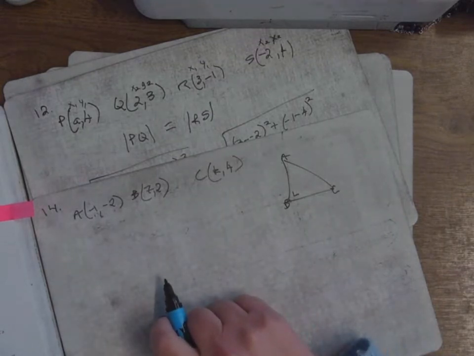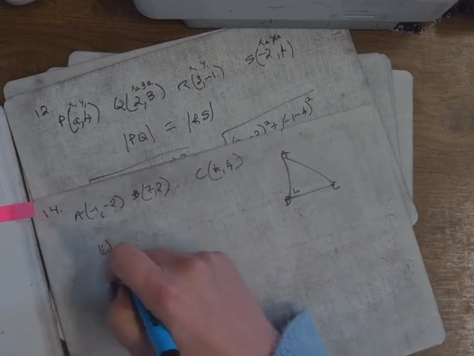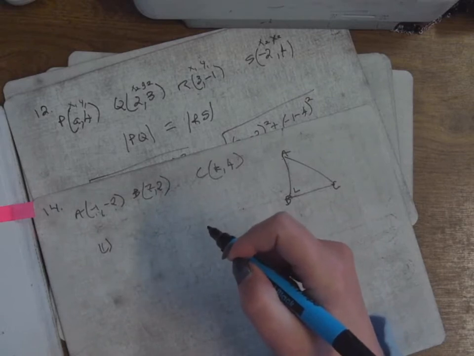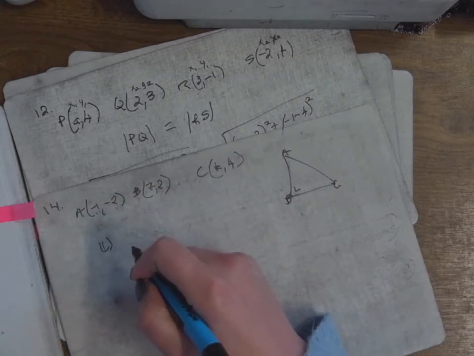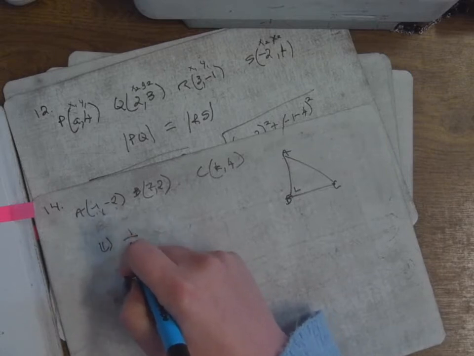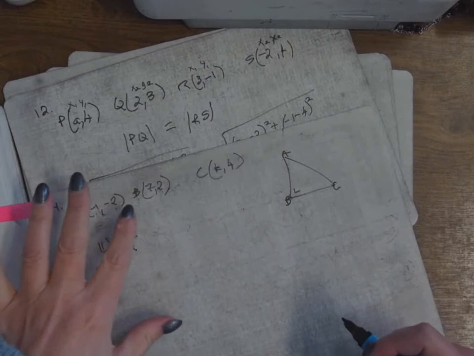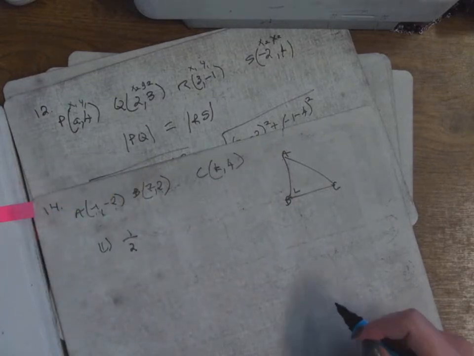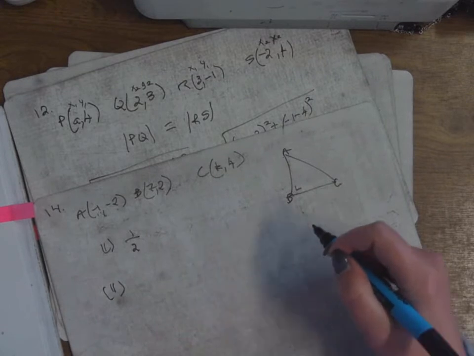Part 1 is find the slope of AB. Slope of AB is a half, using the slope formula. Part 2: find the slope of BC.